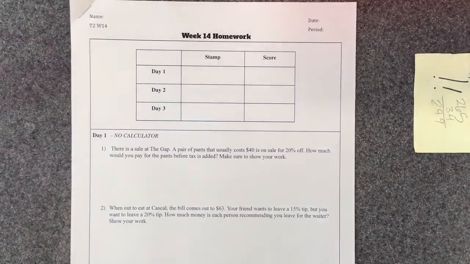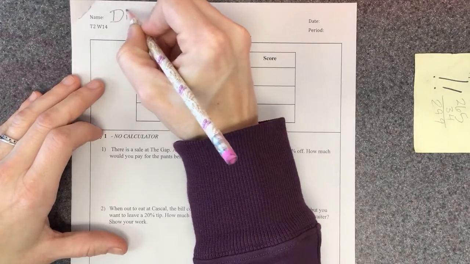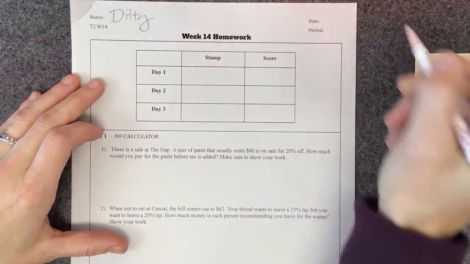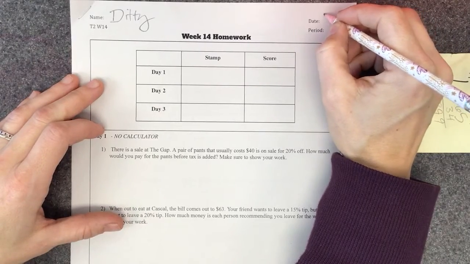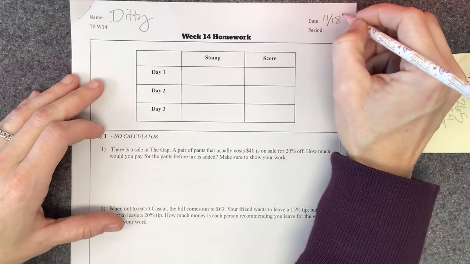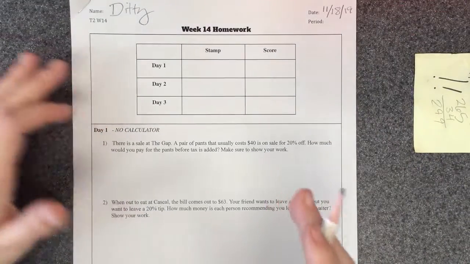Welcome. All right, please make sure your name's at the top, okay? That's not Diddy? And, yeah, that's not Diddy. Because they're tight. Proud Diddy. My goodness. All right. Now, I would also make sure you have the date, the period, and your student number.